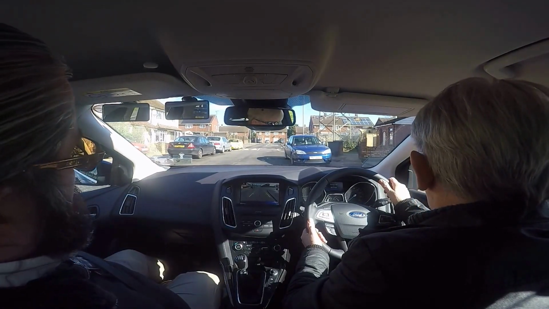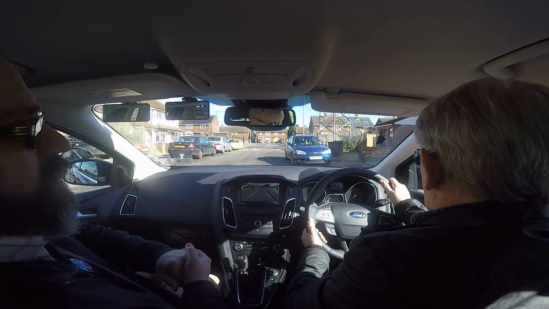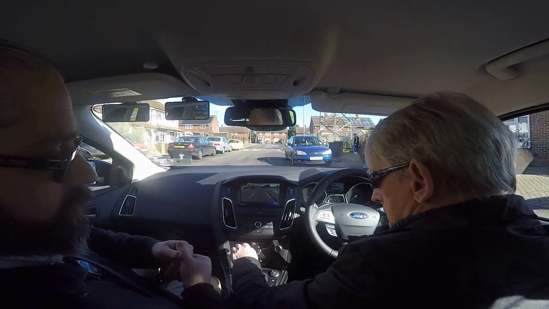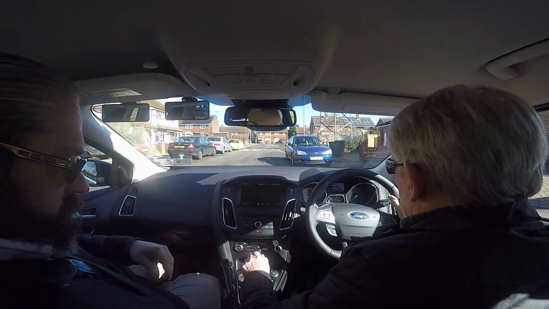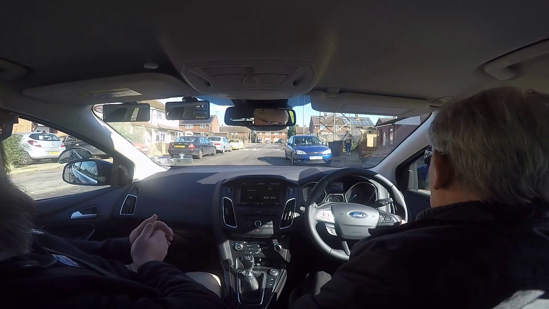Okay. I'm not instructing you enough here, because the car's going downhill. Actually, do you want to put the handbrake on? Can I go forward a bit? Yeah, you can go forward. I think I've nearly gone past the corner here.